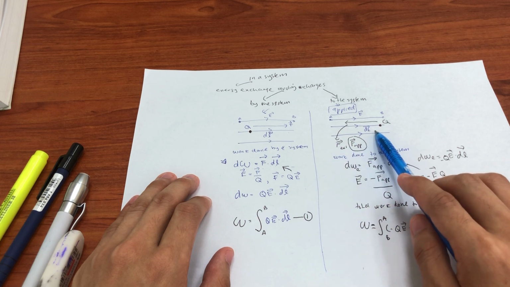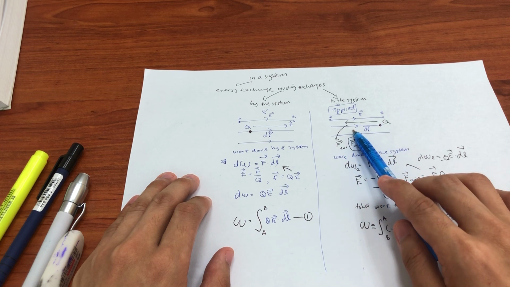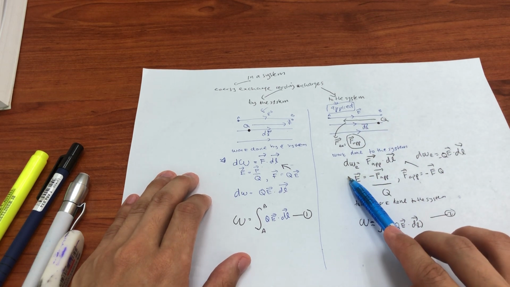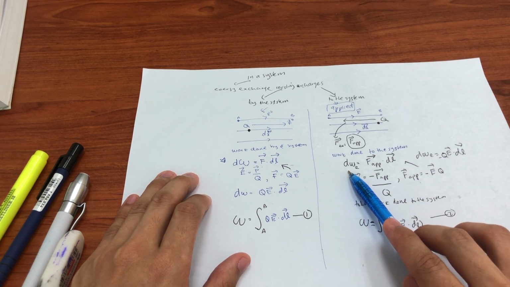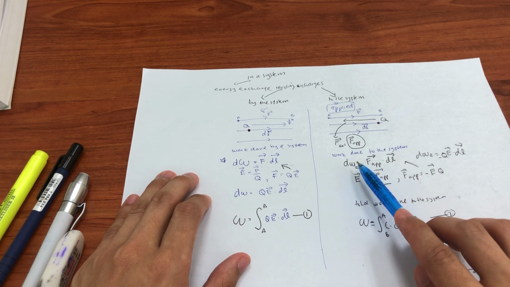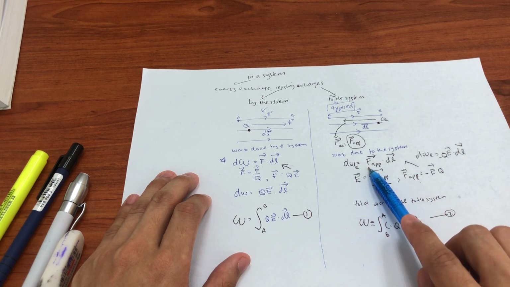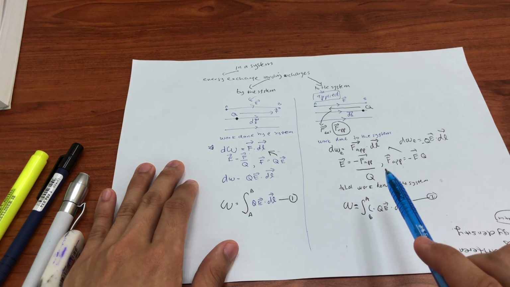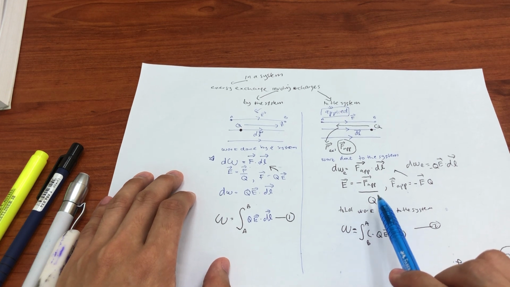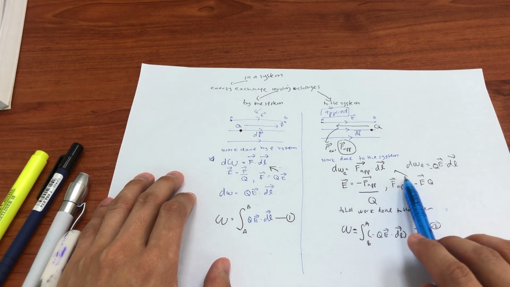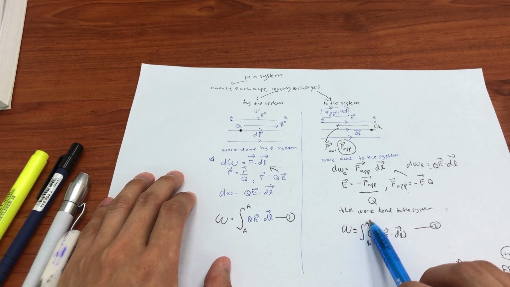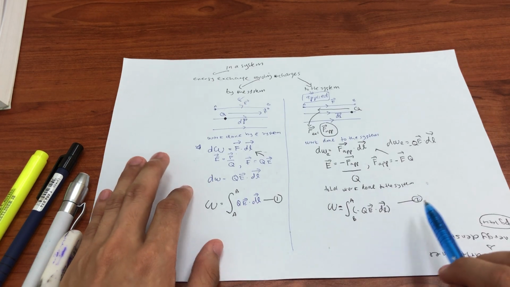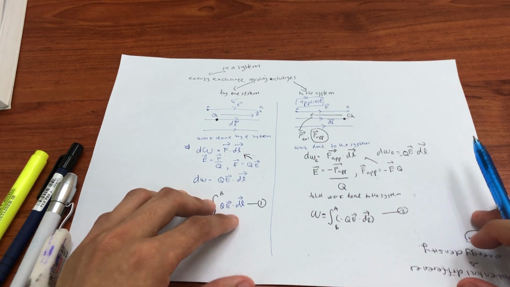Similarly, if you notice, we now apply an external force, and the charge is now moving in the opposite direction with respect to the E field. So you also have your differential work done here, F applied dot dl, but because it is in the opposite direction, you will have the similar expression to the one by the system, but negative, due to moving in opposite directions.